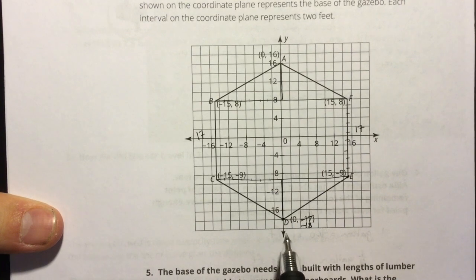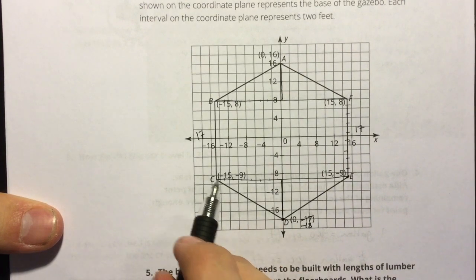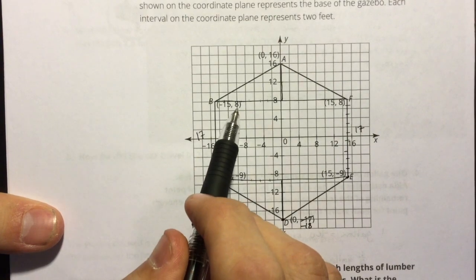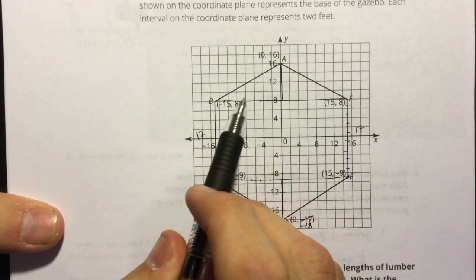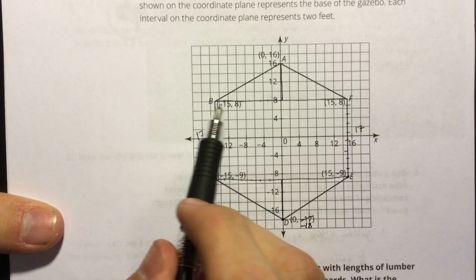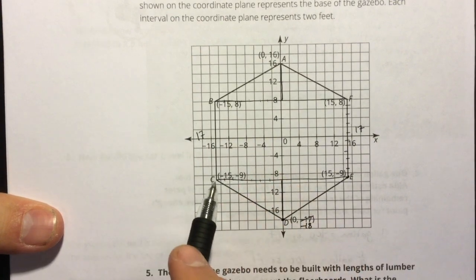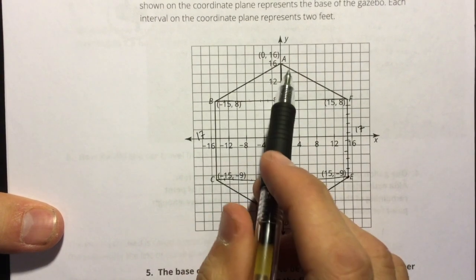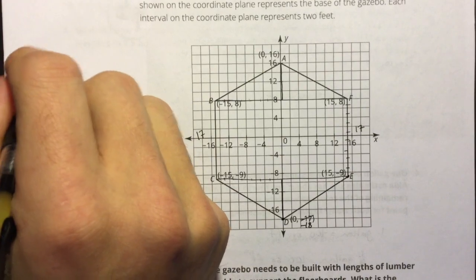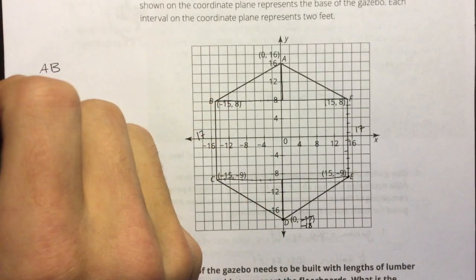Now, one thing that we have to notice: from negative 9, this y value, to negative 18 is a difference of 9. The difference from 8 to 16 is not 9. So we do need to be a little bit careful, because side AB will not be the same as side CD, but AB will be the same as AF, and CD will be the same as DE. So I'm just going to do side AB over here.